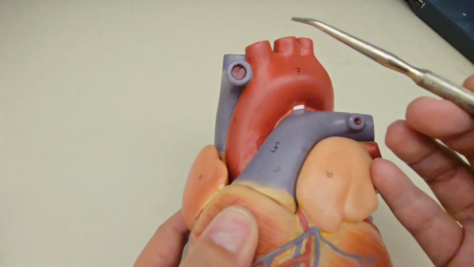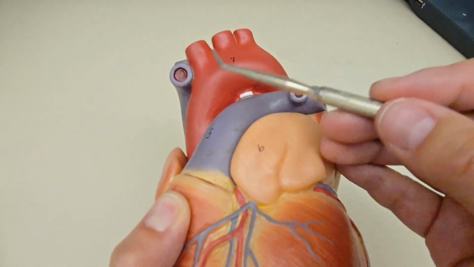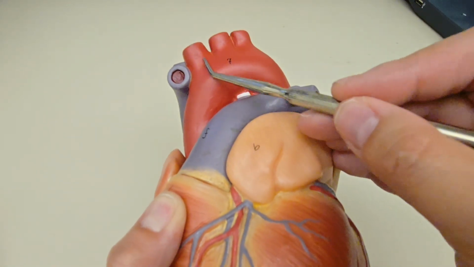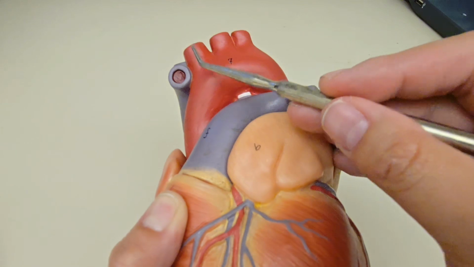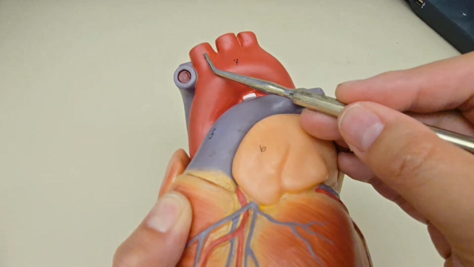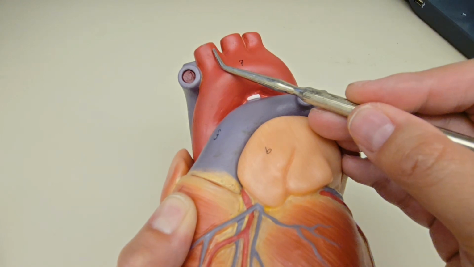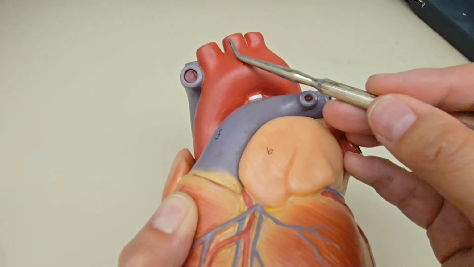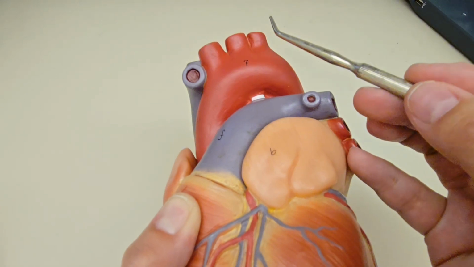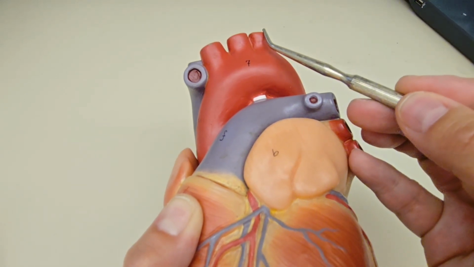Off of the aorta you have three branches that go into arteries. This one I abbreviated as BCS. B stands for brachiocephalic artery, C for left common carotid artery, and S for left subclavian artery.